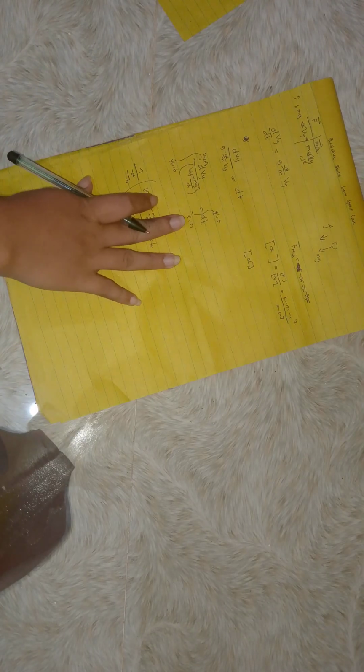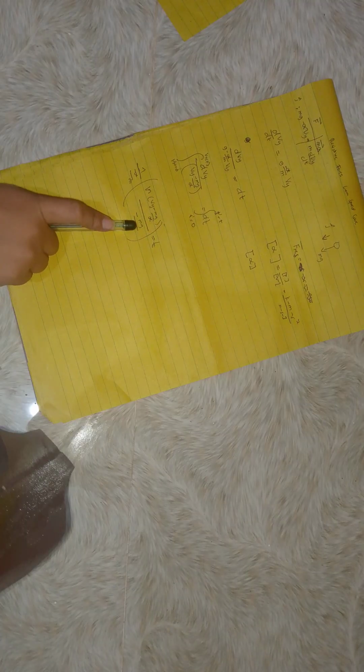Now we can rewrite this equation by bringing the m over alpha to the other side.